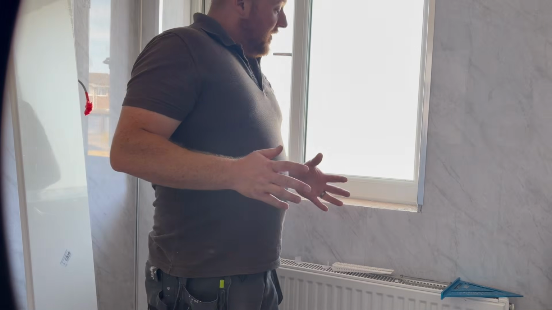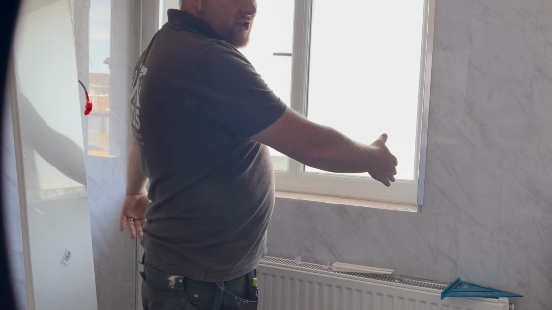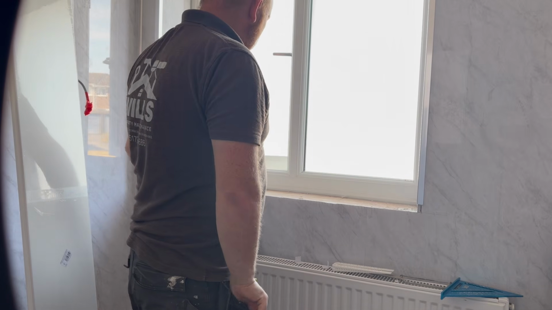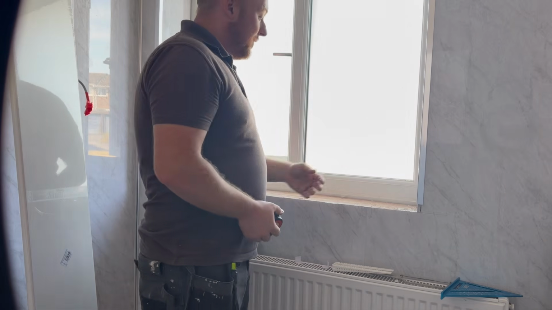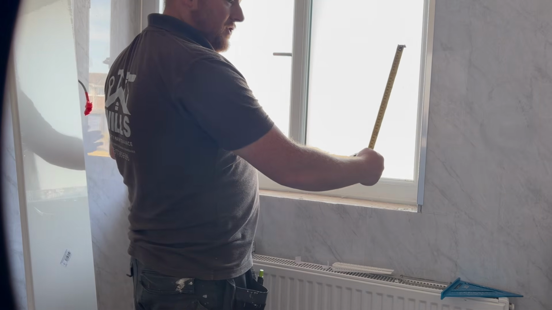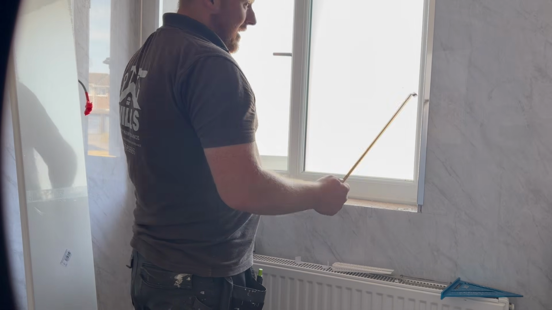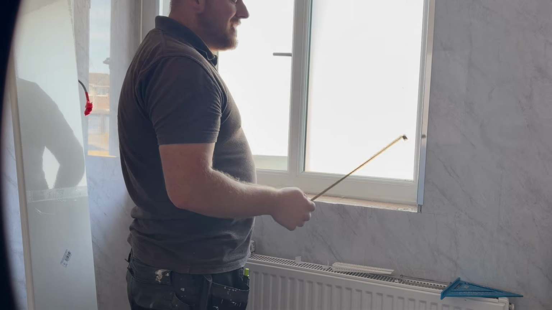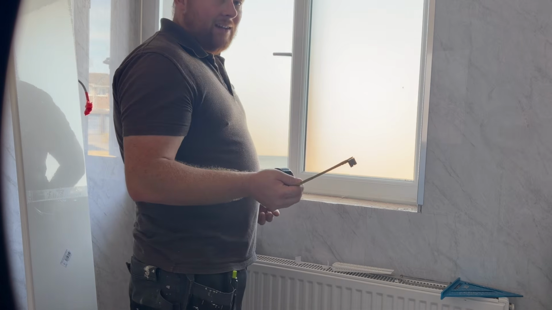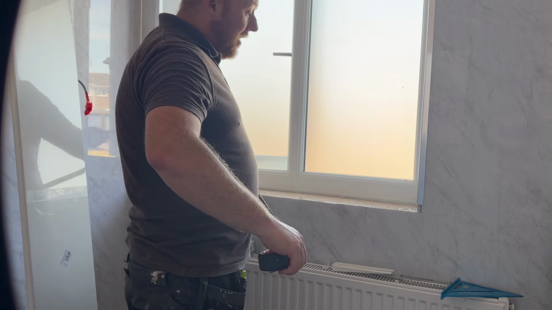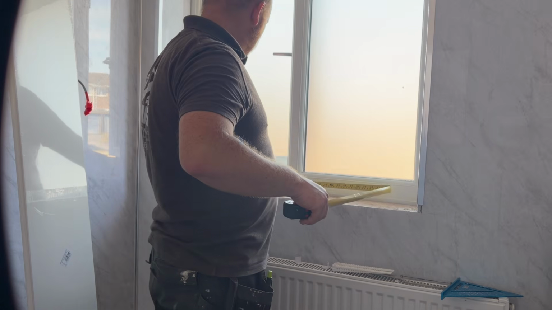Okay, so the first thing we want to do is find out what the end-to-end measurement of the windowsill is. We've got a reveal and another reveal, so we want to make sure that we've cut our windowsill to size to fit that window reveal. Now, when you take a measurement, no wall is square, especially in the UK. Hard wall plaster is a bane of my life.